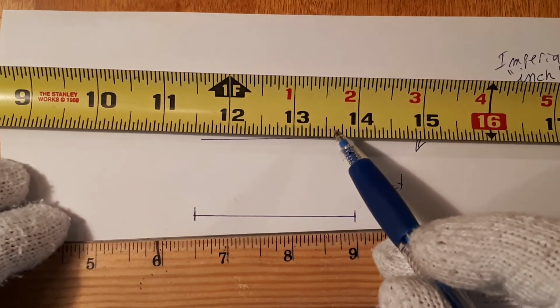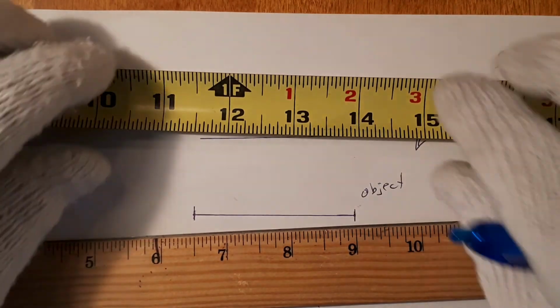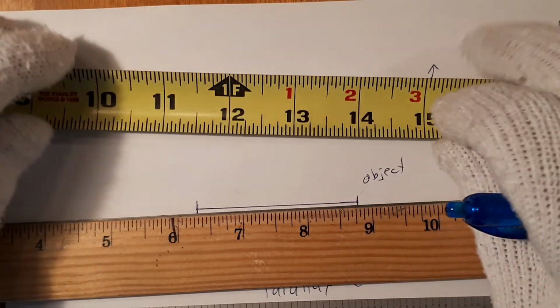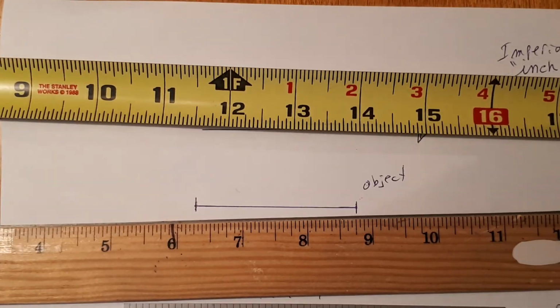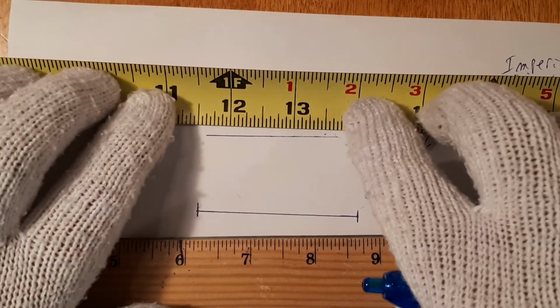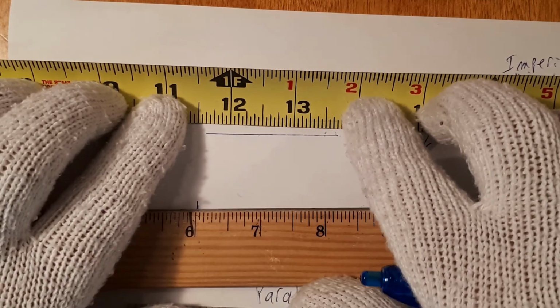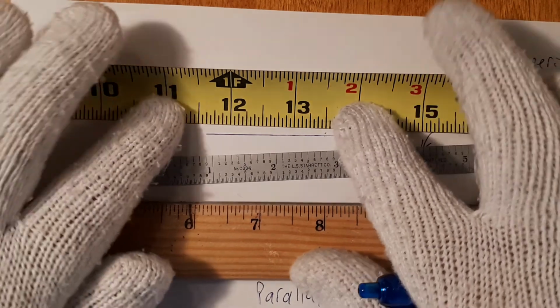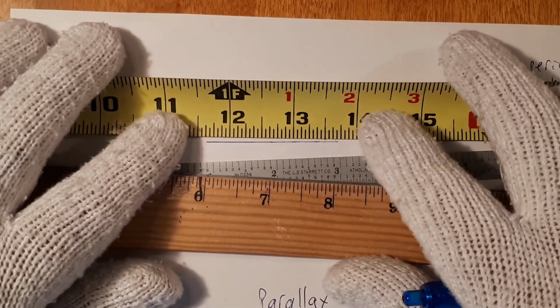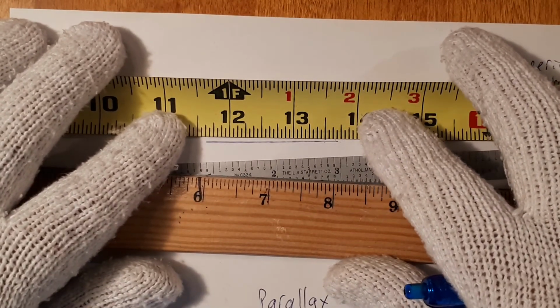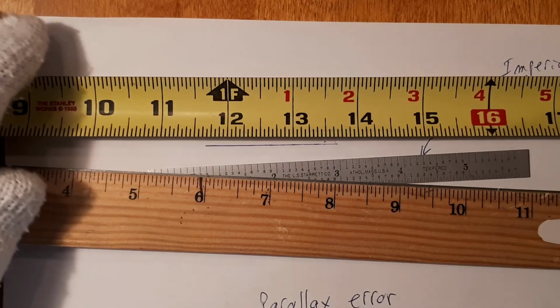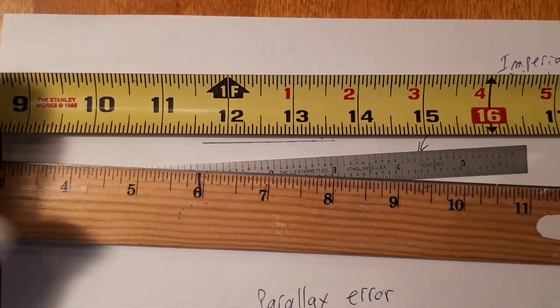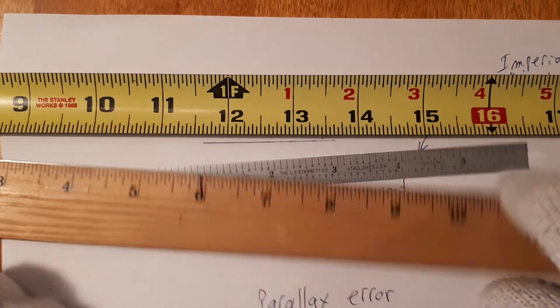There's parallax error here because of this height, even though the instrument is thin. I could minimize that by pushing down, so it becomes about the same thickness as my steel rule. But typically these are read like this, so a measuring tape is highly prone to parallax errors.